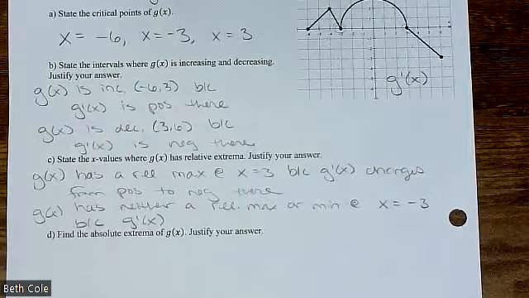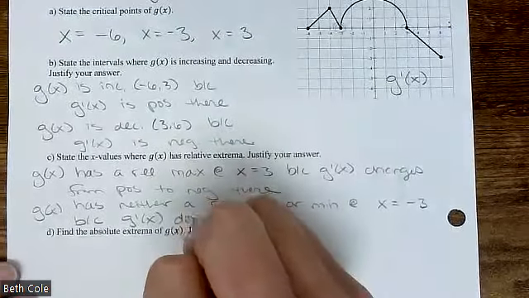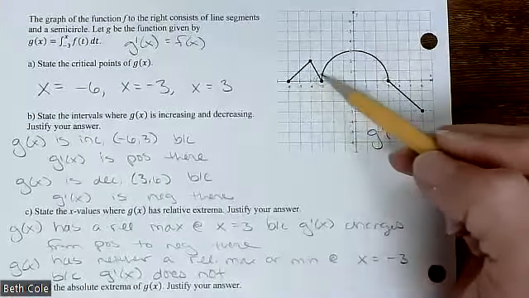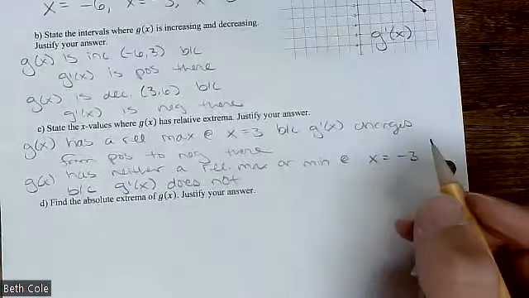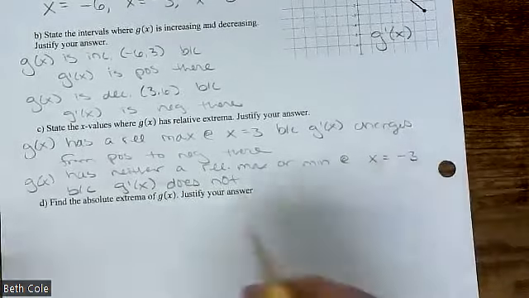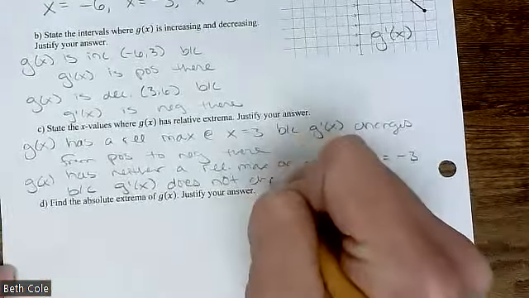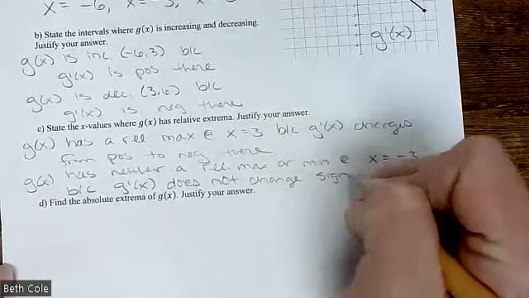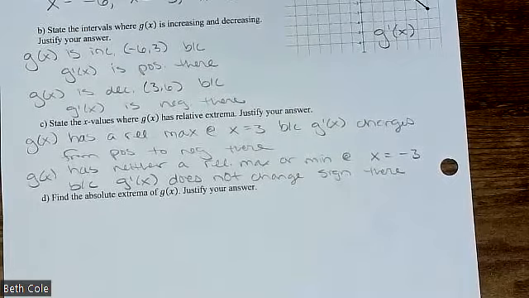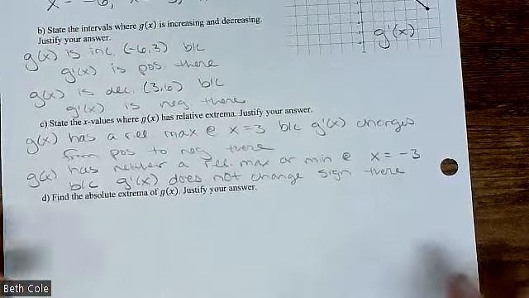Because g prime does not change sign. Good. And you said it the way I usually like to say it too. You could have also said stays positive there. The only reason I try to get people to stay away from that is what if it was negative instead? You'd have to do stays negative. So just if you say g prime does not change sign there, then you'll always be right. I like methods that work all the time.